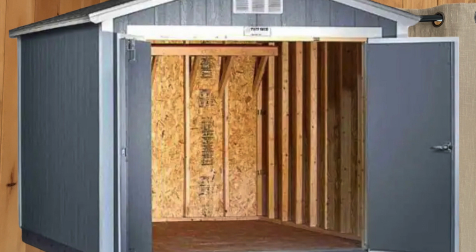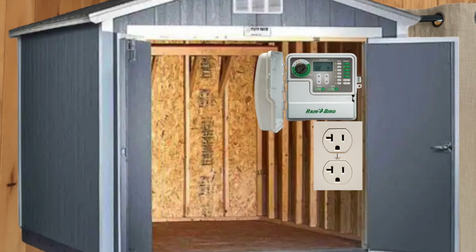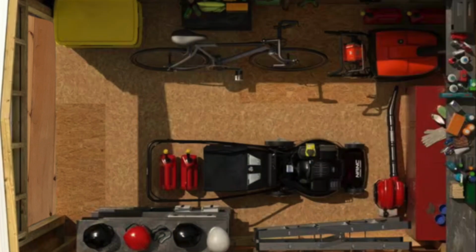If they have stuff, and everybody has stuff, usually I brought in Tuff Sheds, that kind of thing, and I'm not sponsored by them, but I had Tuff Sheds brought in, and we would locate those in a very convenient area. Then we would generally bring out power to that shed, and then I would locate irrigation valves, transformers, timers, etc. in the shed, along with all their yard maintenance equipment, all in one place.